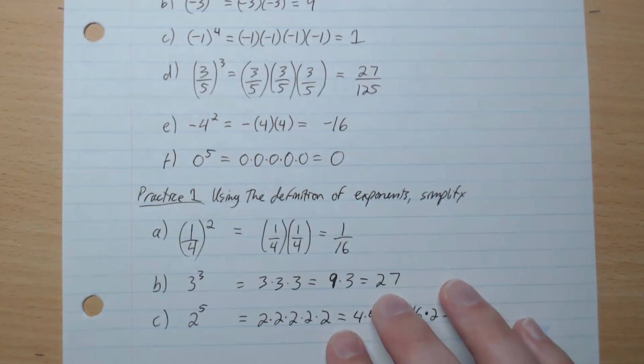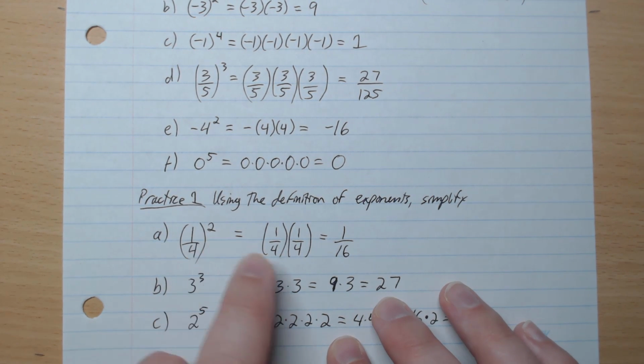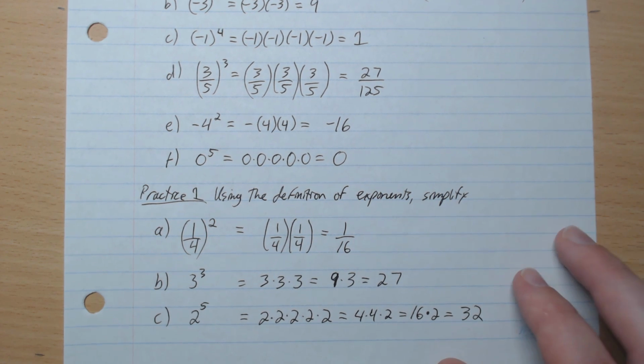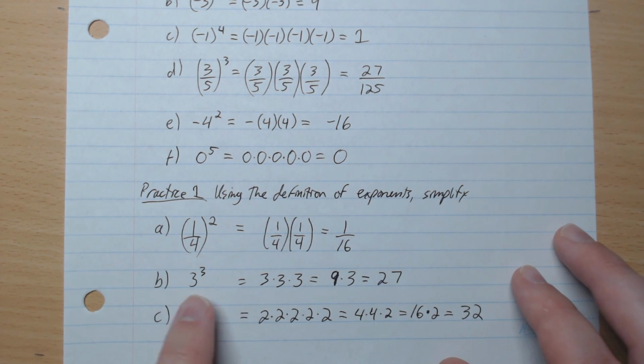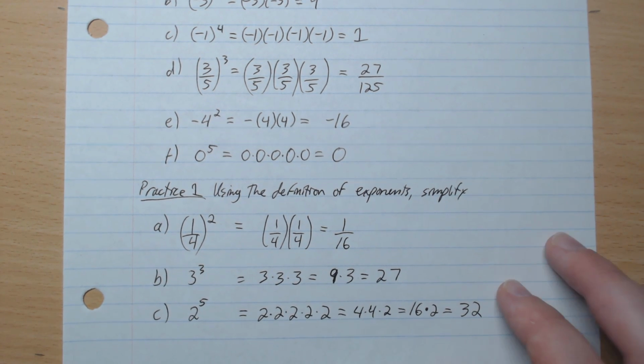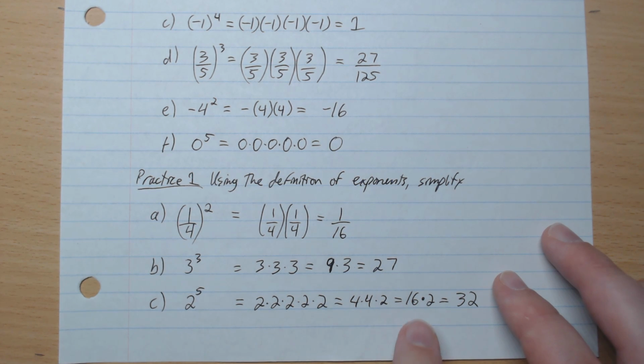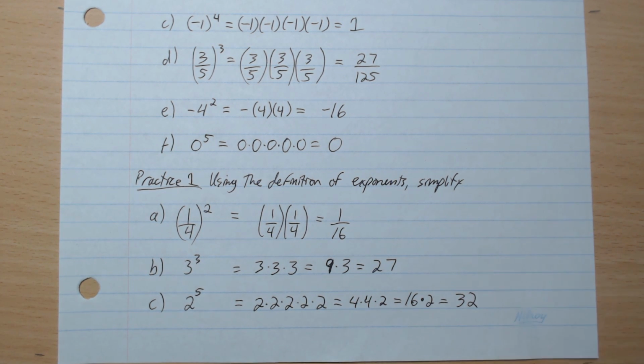Okay, we're back. So 1/4 squared: 1 over 4 times 1 over 4. So 1 times 1 is 1, 4 times 4 is 16. 3 to the 3 is 3 happening 3 times. 3 times 3 is 9. 9 times 3 is 27. 2 to the 5: 2, 2, 2, 2, 2. These 2 is 4. These 2 is 4. 4 times 4 is 16. 16 times 2 is 32.